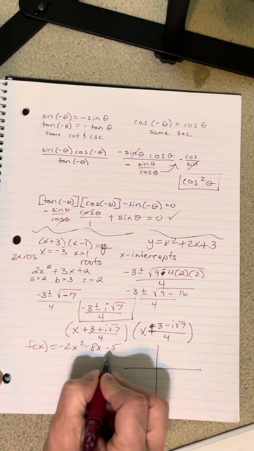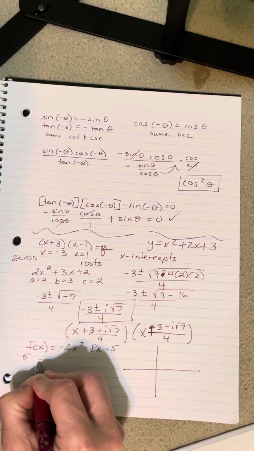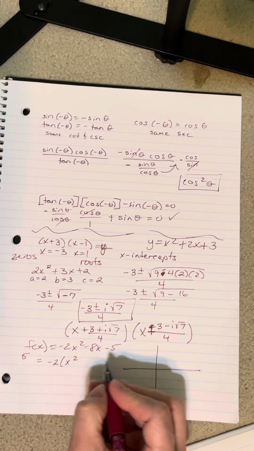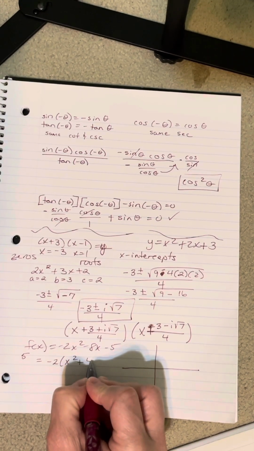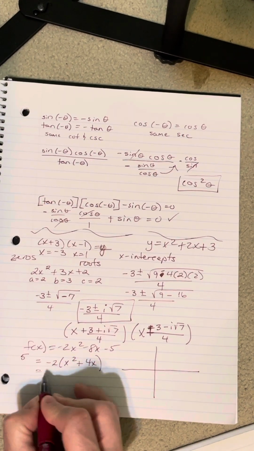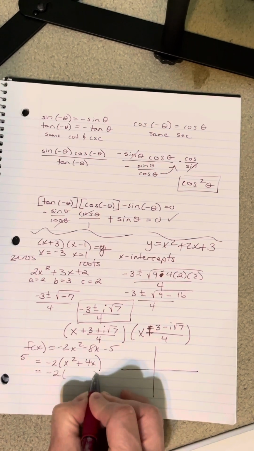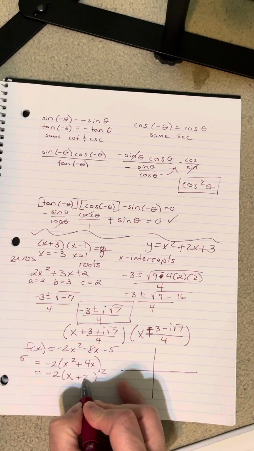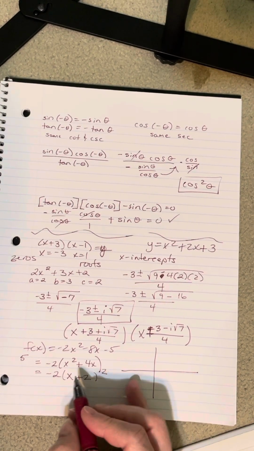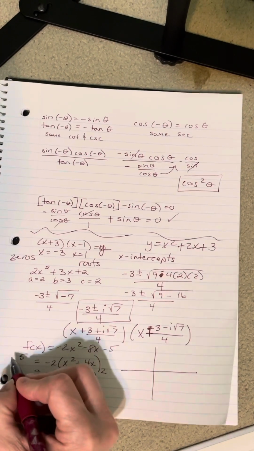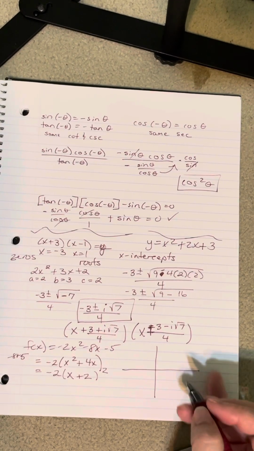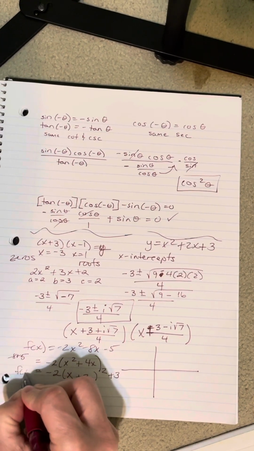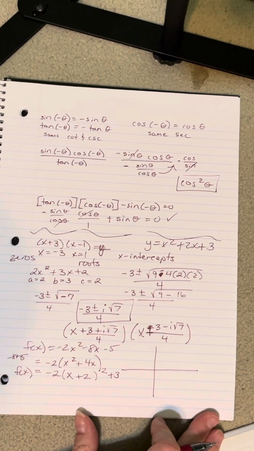So let's move the 5 over, temporarily putting it over here with the equal, and then pull out the negative 2, leaving the x squared plus 4x, and then equal, keep my negative 2. Now I'm going to follow the complete the square steps where I write half of my x term is 2, 2 squared is 4, 4 times negative 2 is negative 8, adding that with the other side, so negative 3, and then I put that back over here as a positive 3, and I can go back now to my f of x equals this.